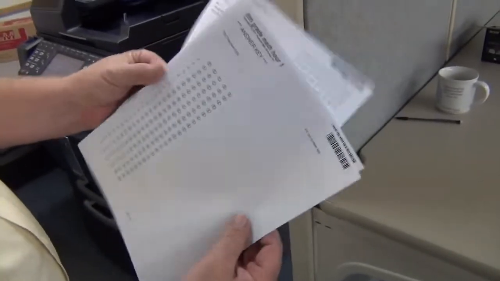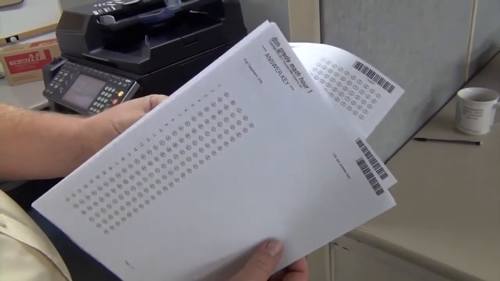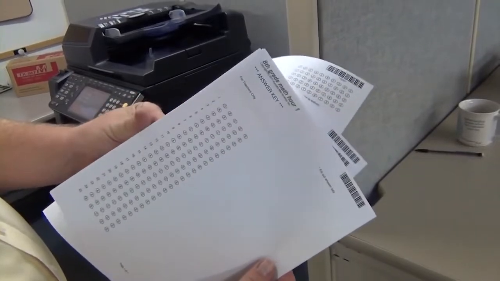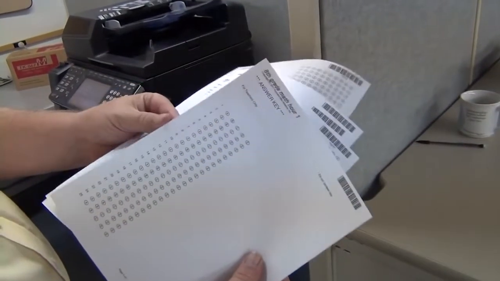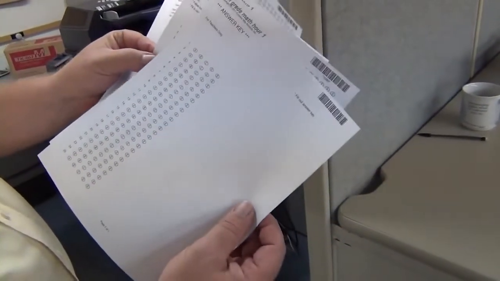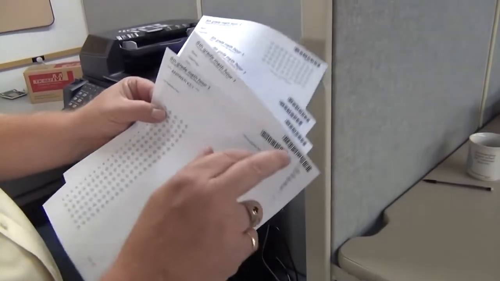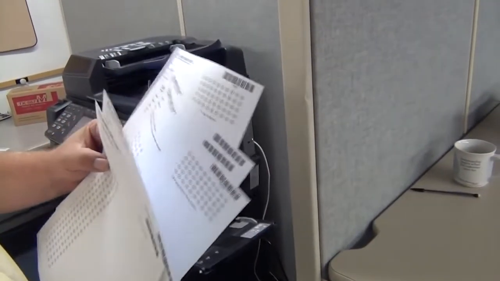And there we have it. We have the answer key, and we have 5 separate tests for students to fill out. And the nice thing is we've done this on plain paper, and by the way, we've also created a barcode for each one as well.